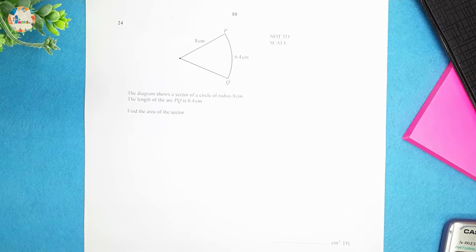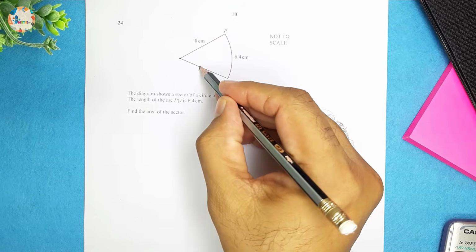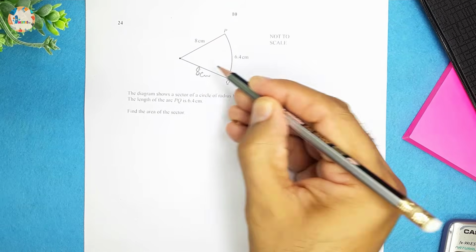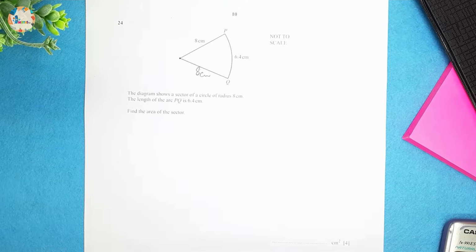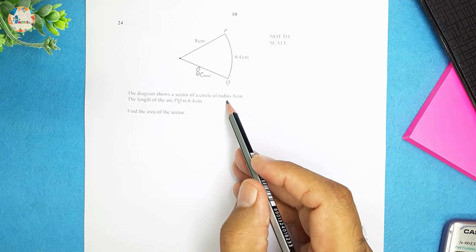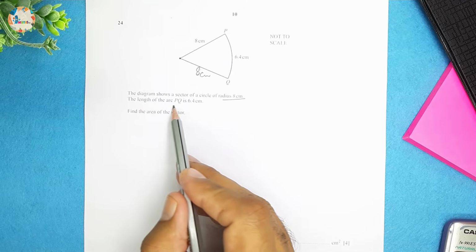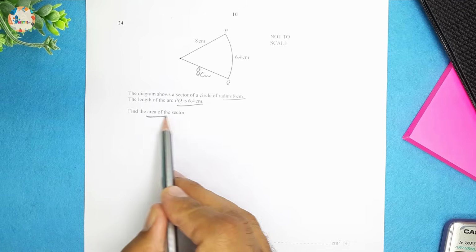Now this is question number 24, which is a sector question, and this radius is provided 8, so this side will also be 8 centimeter. This is 6.4 centimeter. The diagram shows a sector of the circle of radius 8 centimeter. If the length of the arc is this one, find the area of the sector.